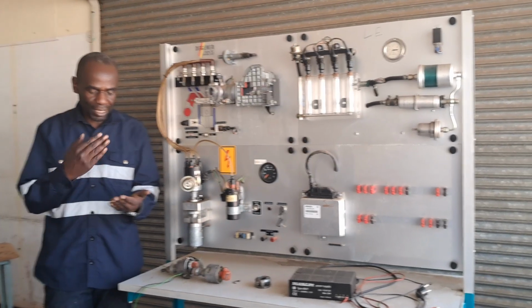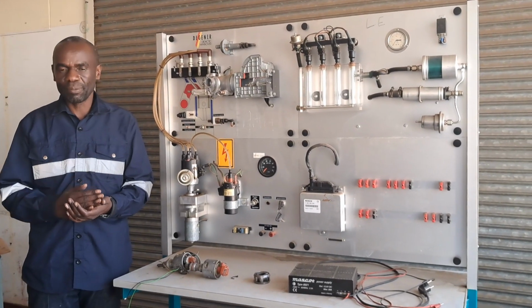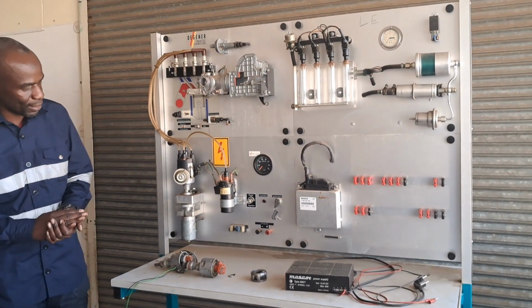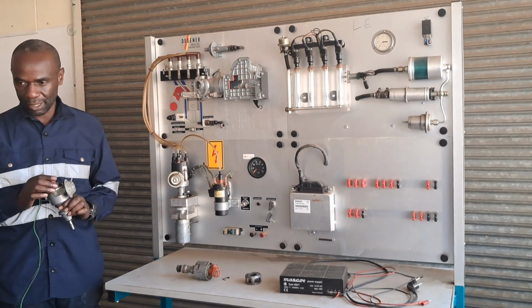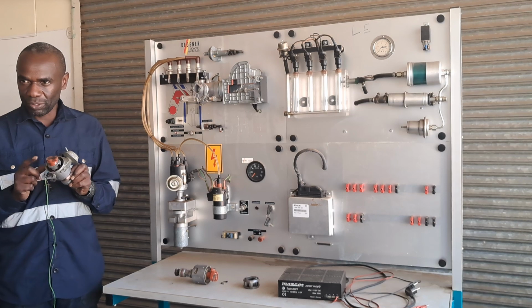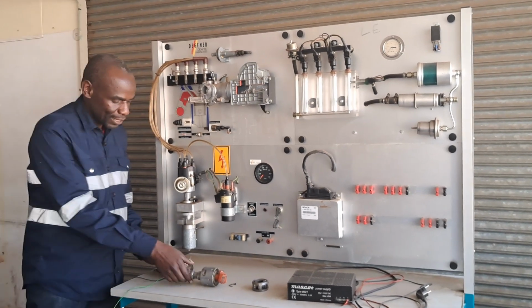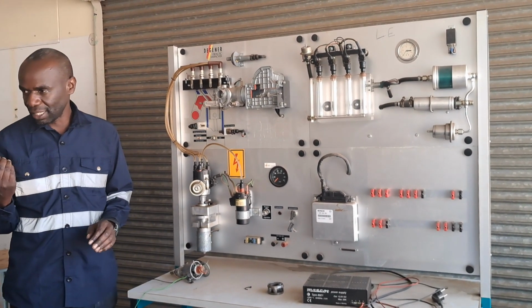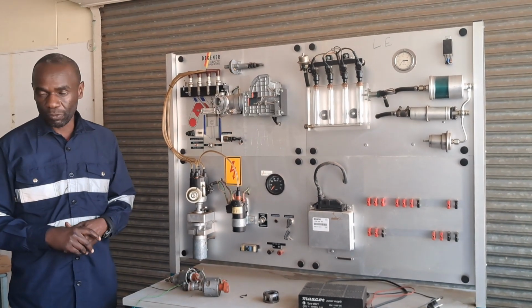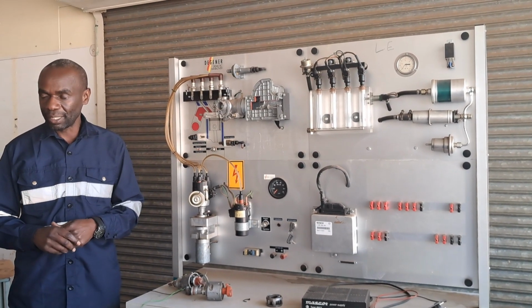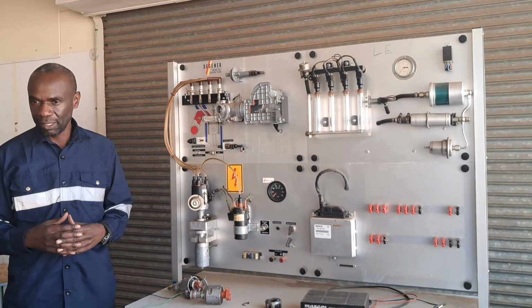Alright, let me just break it down in simple terms so that when you go back home you go and research. There are 3 types of sensors that can possibly be used in distributors. The Hall type sensor using the Hall effect, the inductive type sensor using induction, then the optical type sensor which uses LEDs and phototransistors. It is based on what? Based on light. Okay.